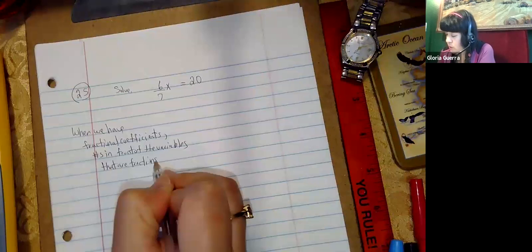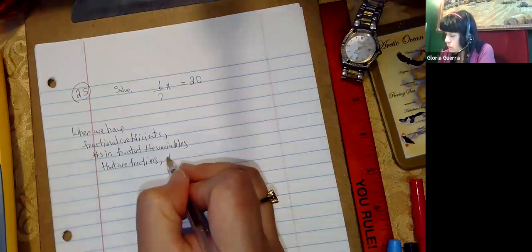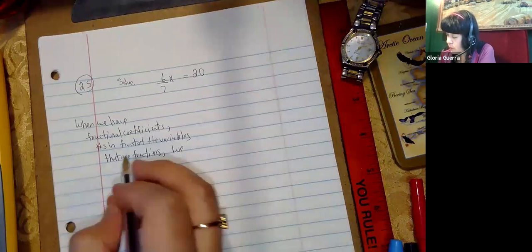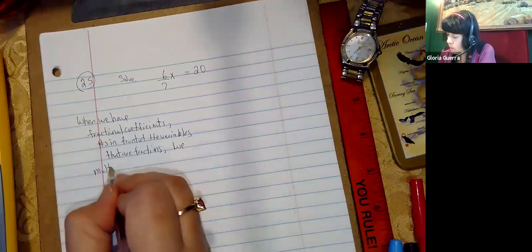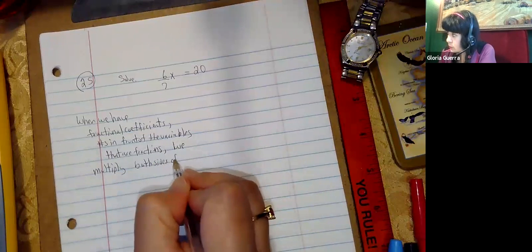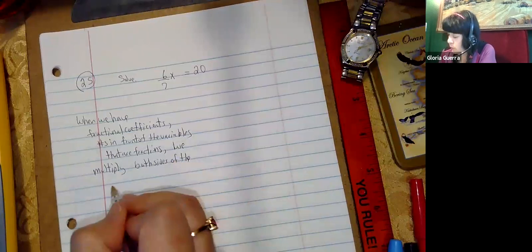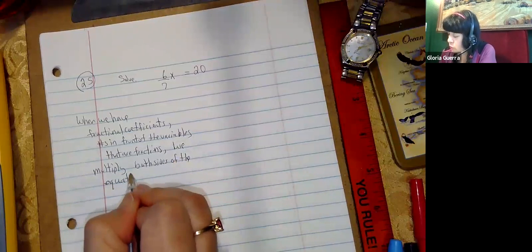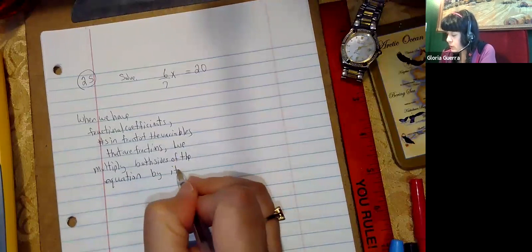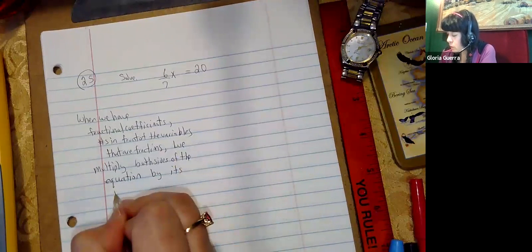what we do when we have these, we multiply both sides of the equation, what you do to one side you do to the other side, by its reciprocal.